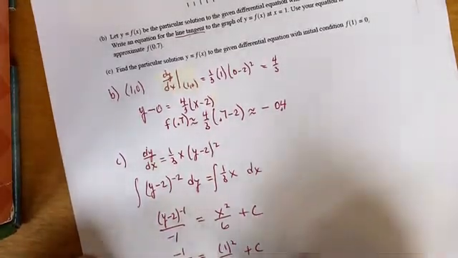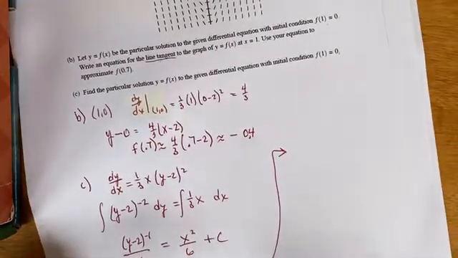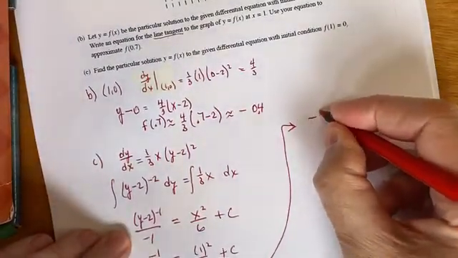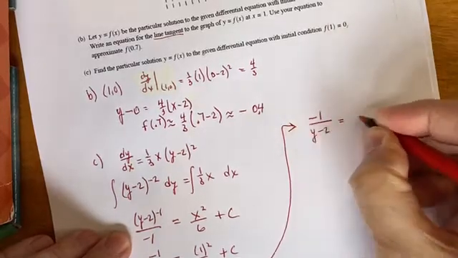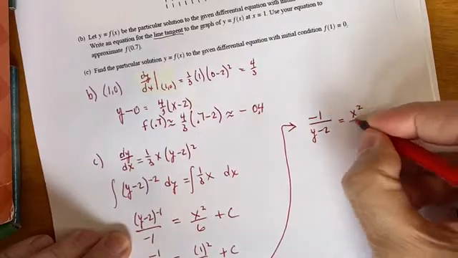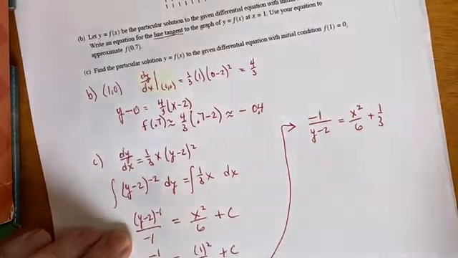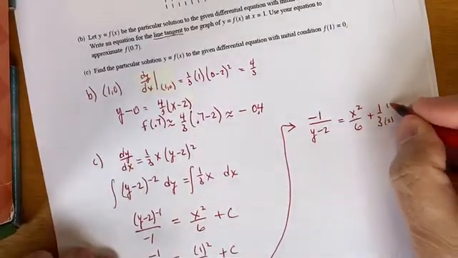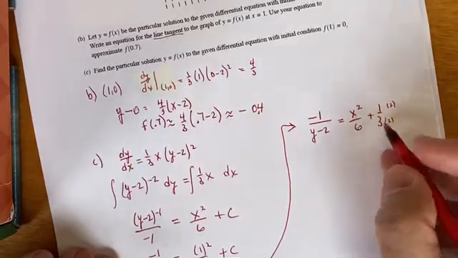Okay, so now let's rewrite the actual function. We're using this right here. So negative 1 over y minus 2 equals x squared over 6 plus 1/3. Okay, so if we flip both sides, remember if you multiply the top and the bottom of this by 2, you get 2/6, right? So it's x squared plus 2 over 6.